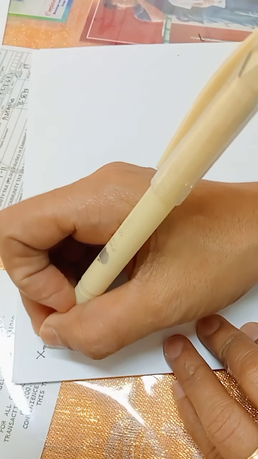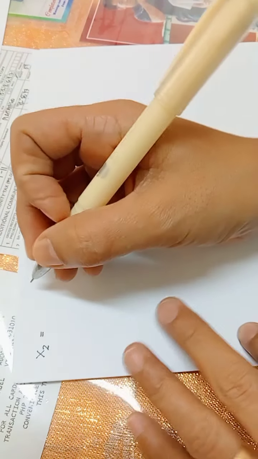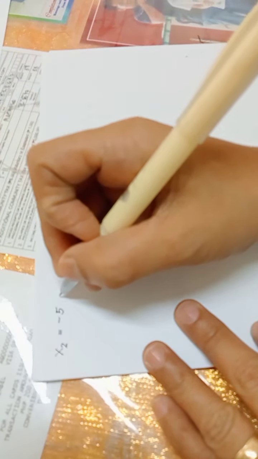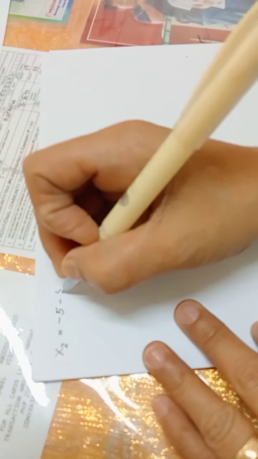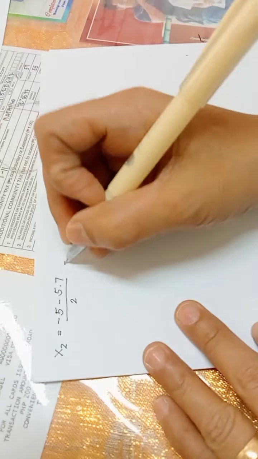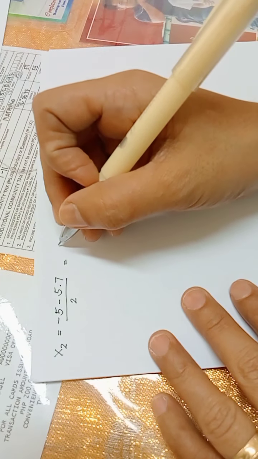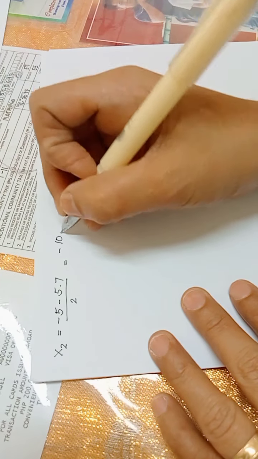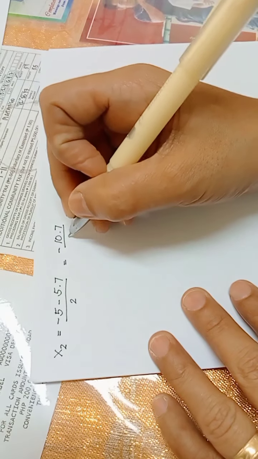For x sub 2, we will use the other root with the square root of 33, and that is, bring down negative 5, and that is negative 5.7 over 2. So, negative 5 minus 5.7 is equal to negative 10.7 over 2.